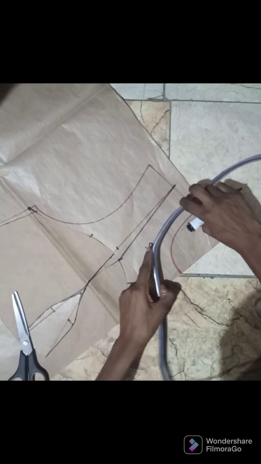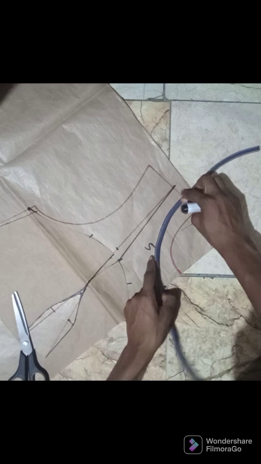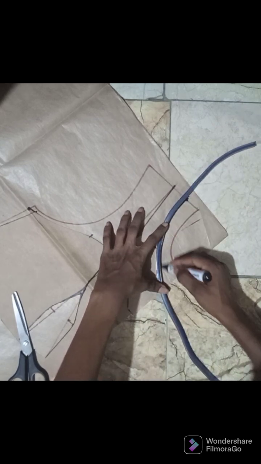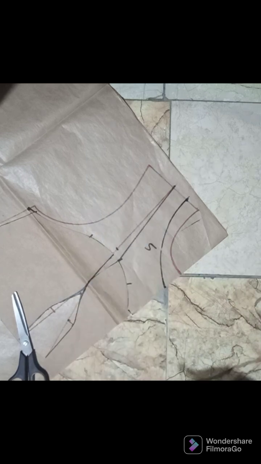Then I came down by 5 cm, so you can choose to use whatever width or depth that you desire. So after getting out my new neckline, you cut it out. If you don't know how to measure your clients to get the exact neckline that they require, you can request a video on it and I'll send a video to you.